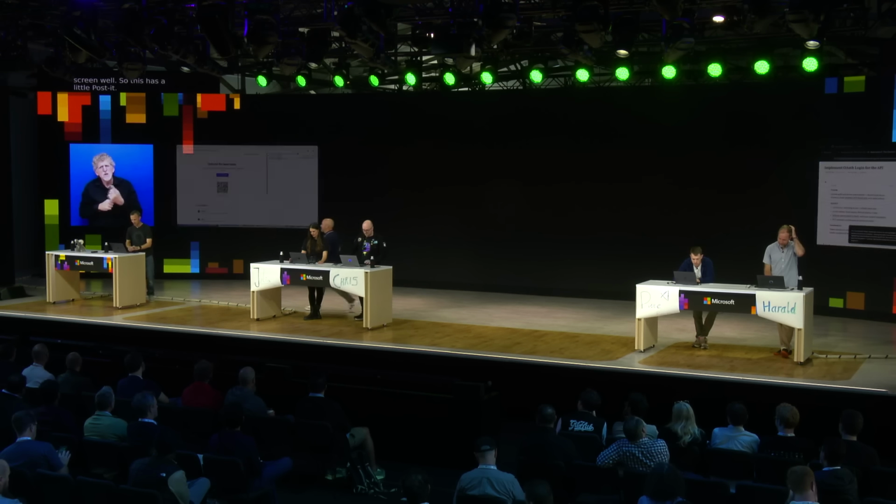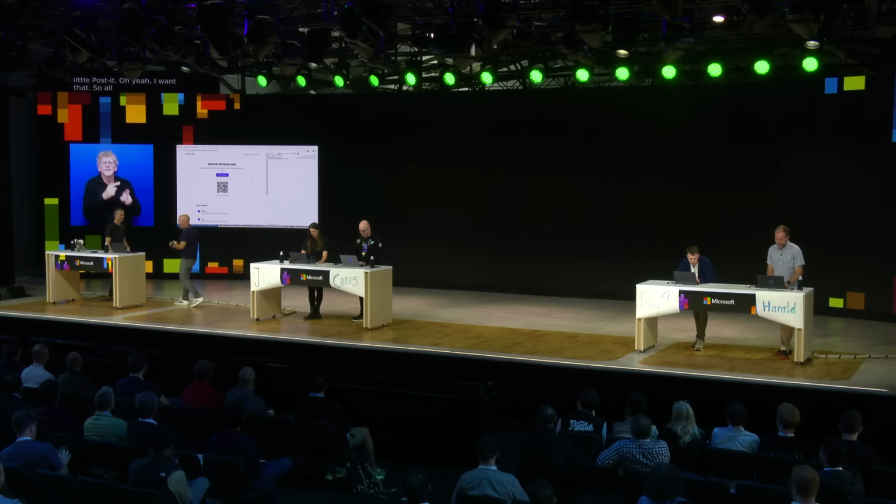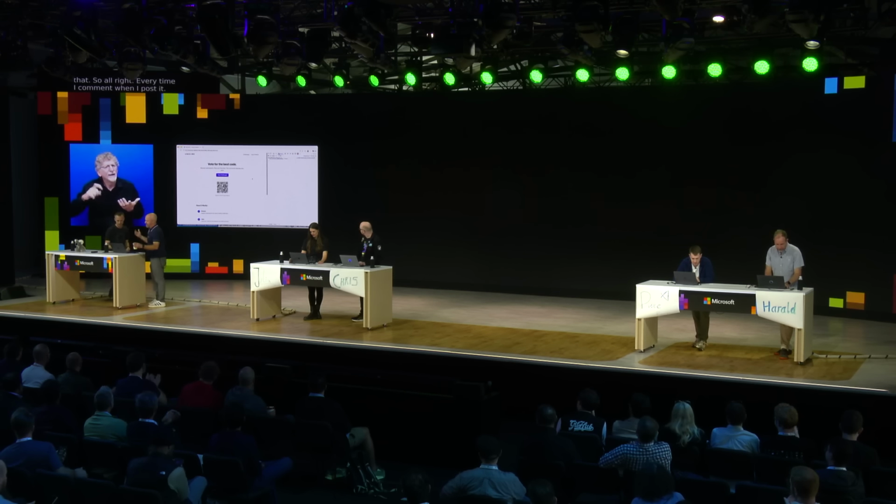Let's go back down here and see how Kent's doing on our QR code. All we need is a QR code. How hard could this be? Hey, let's go. Round of applause! Come on. If that's not impressive, I don't know how to impress you.